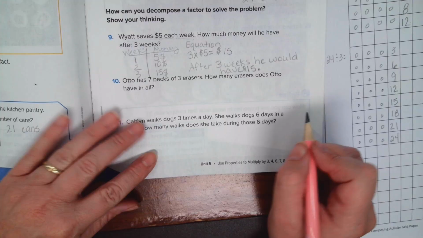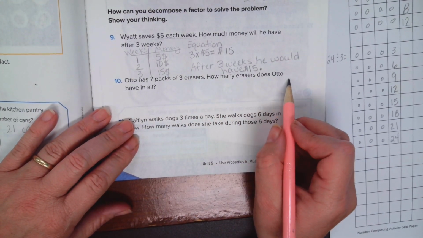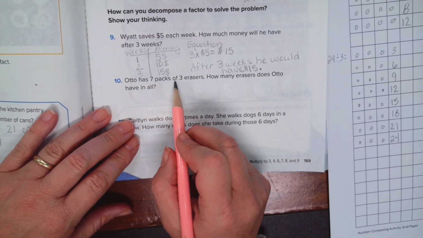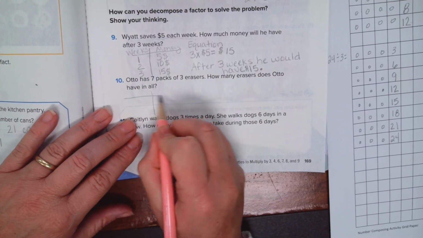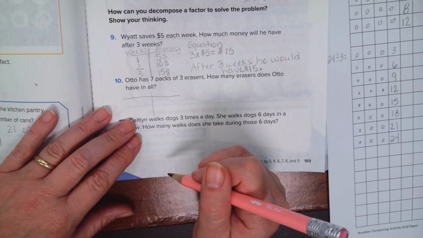Alright, on the next one. Otto has 7 packs of 3 erasers. How many erasers does Otto have in all? So, Otto has 7 packs of 3 erasers. So let's make it make sense.